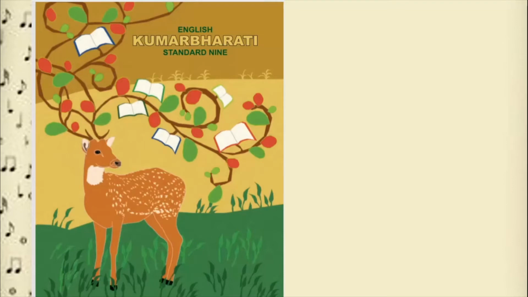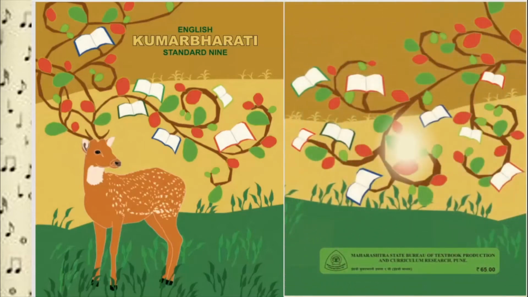When you go to the back page, you will see that it is a continuation of the front page. So when you look at the front page of your textbook, you will be able to see the left side antler of the deer, and the back page shows you the right side antler.